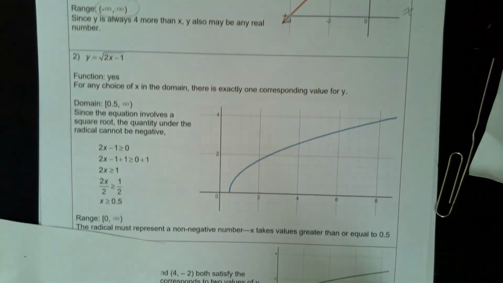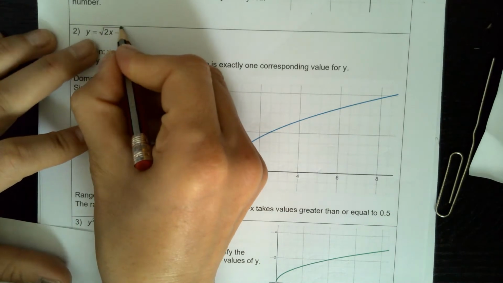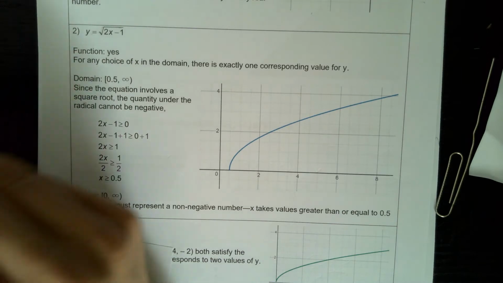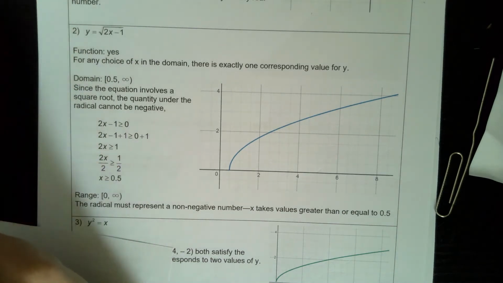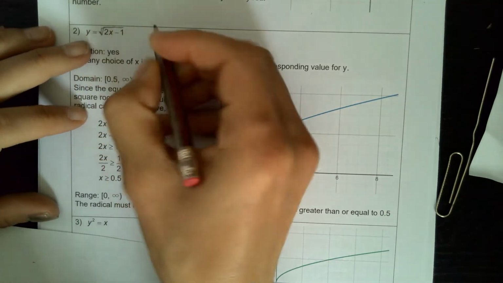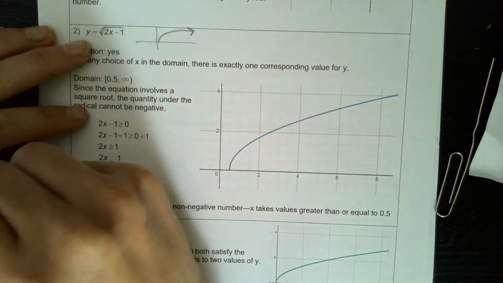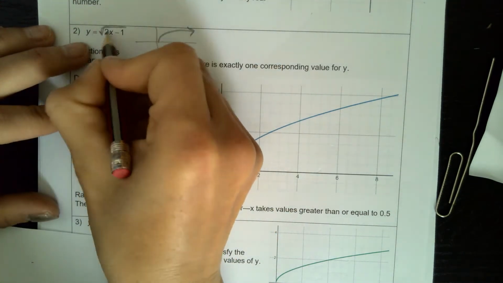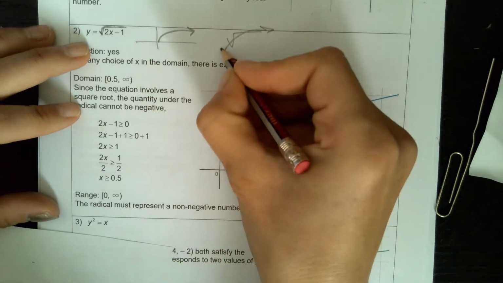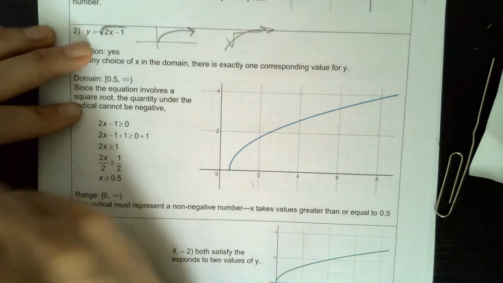Let's look at the next one. Okay, whenever you have square roots, it's a problem area. That means you're going to have to restrict the domain and range. And if you remember, a square root, when you graph it, it's always going to look like that. So here's my square root, and this is what a radical looks like when you graph it. They sort of look the same.